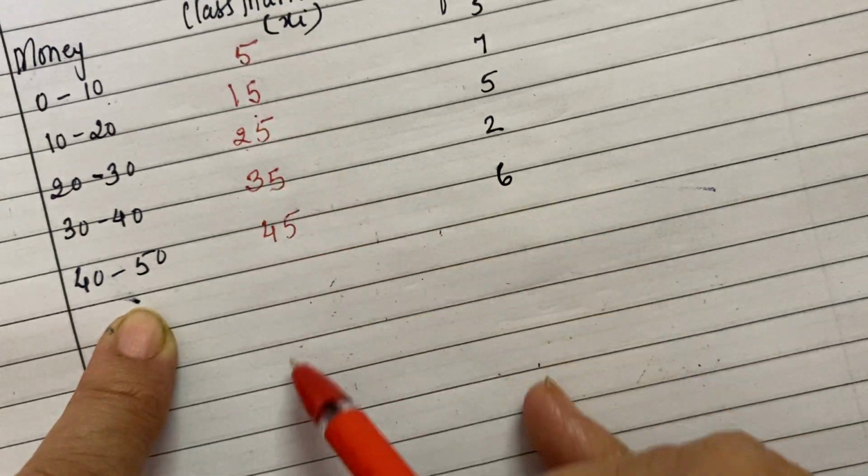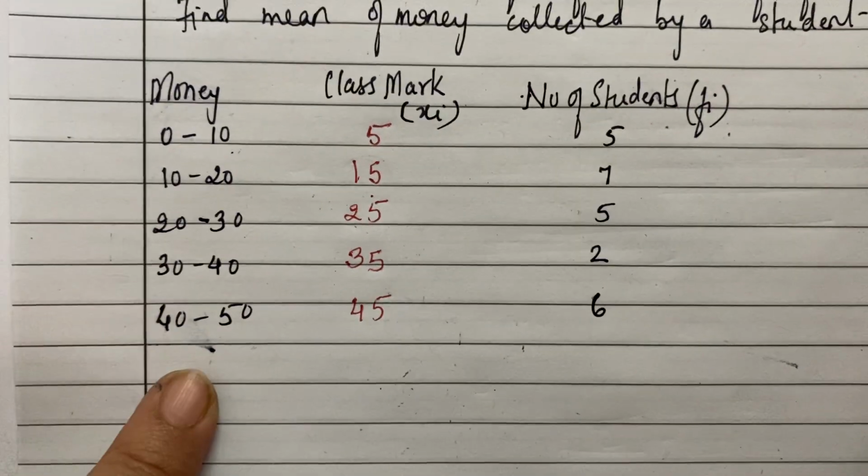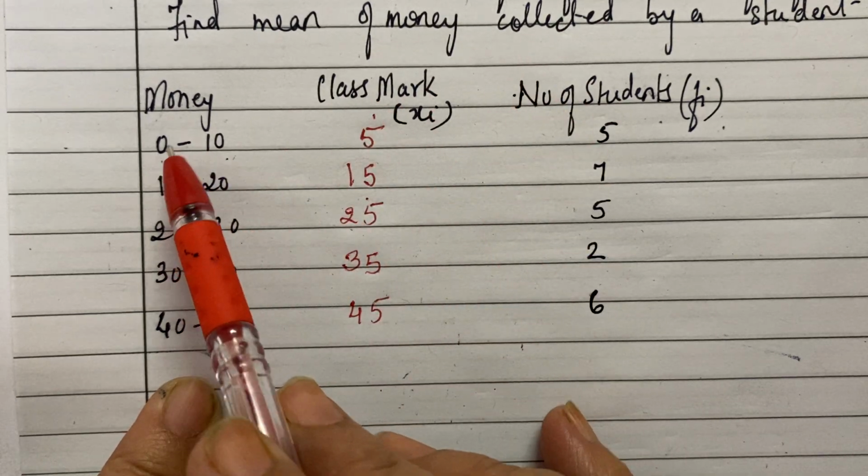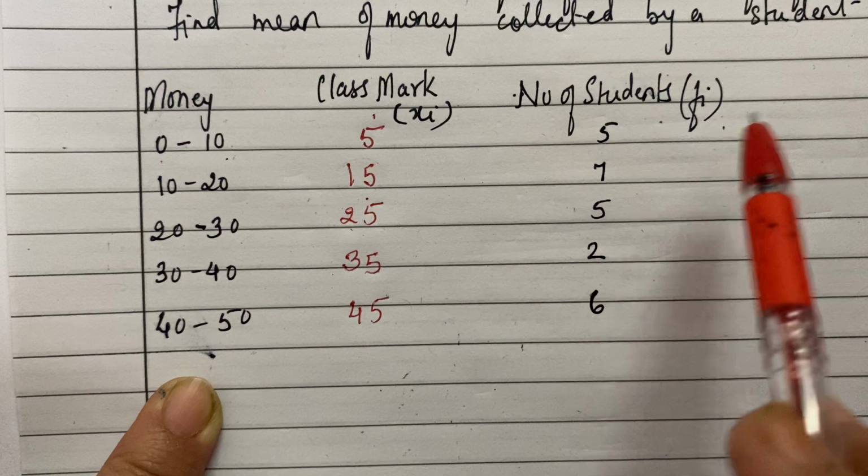So you understood the method of finding out the class mark or the midpoint of a class. The class mark is also called as midpoint. You add the lower limit with the upper limit and divide by 2.